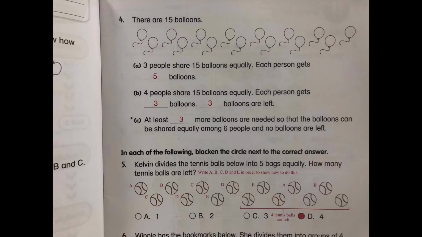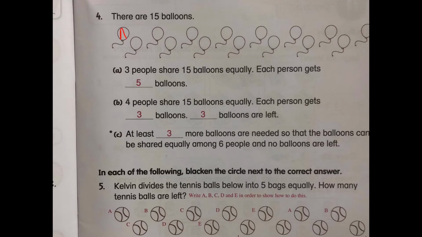For part B, 4 people share 15 balloons equally. Each person gets, so this time we'll have A, B, C, D, because we have 4 different people. So for A, we have 1, 2, 3 there. If the 15 balloons are shared among 4 people, then each person will get 3 balloons. 1, 2, 3, and then 3 balloons are left.